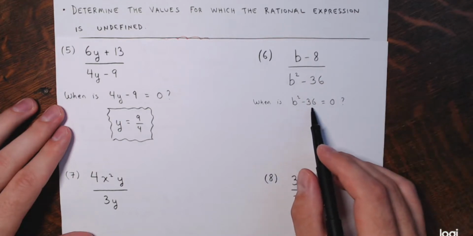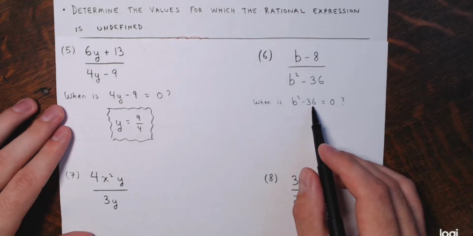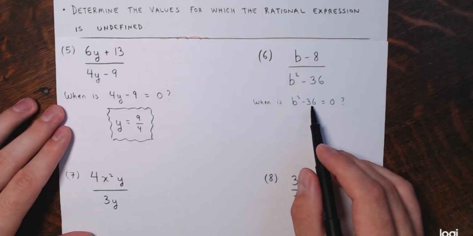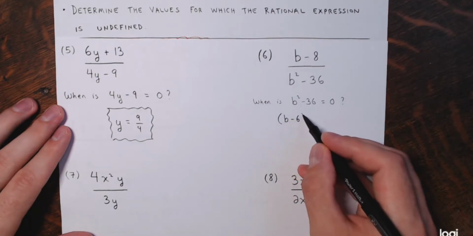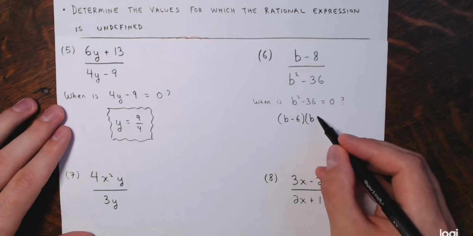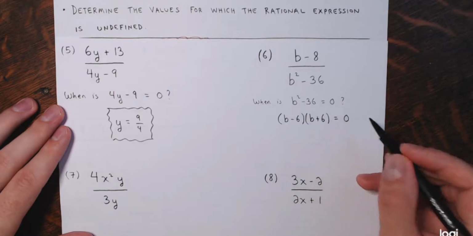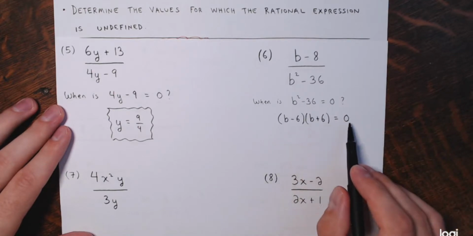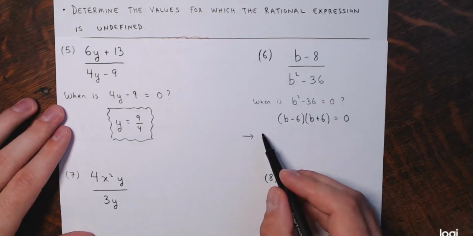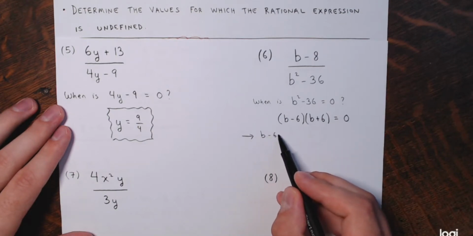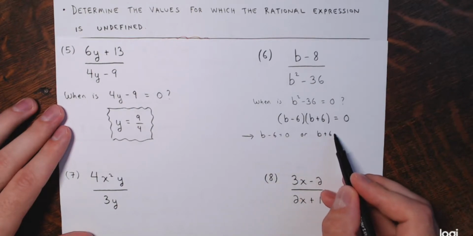Well, this is another easy polynomial to factor here. This is a difference of two squares, b squared minus 6 squared. So that'll factor to b minus 6 times b plus 6. And then we still have equals 0. And now I have a product equal to 0. Right? By that zero product property, either one of these factors is 0. So either b minus 6 is 0, or b plus 6 is 0.